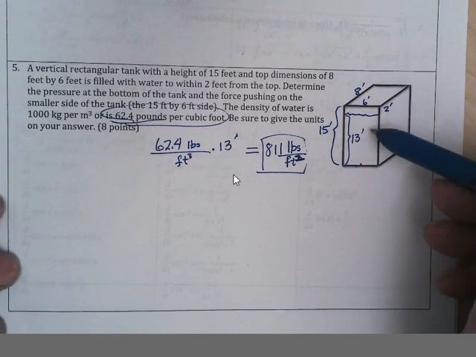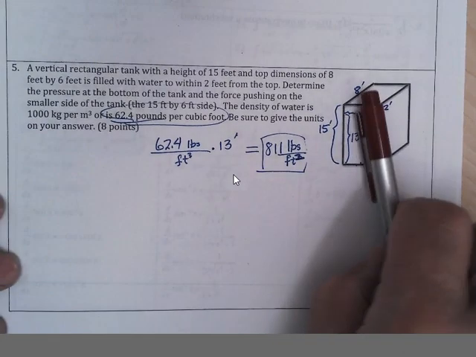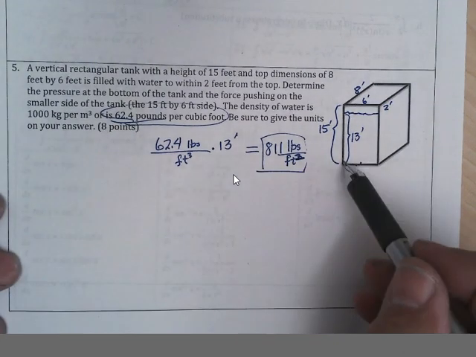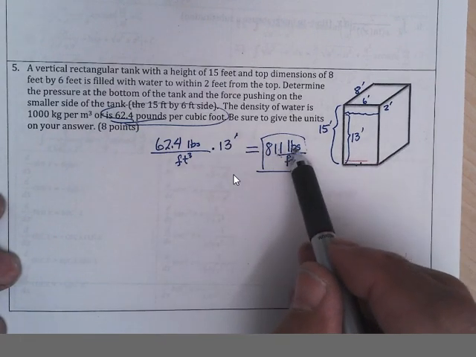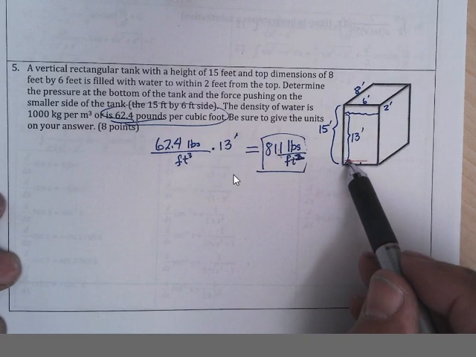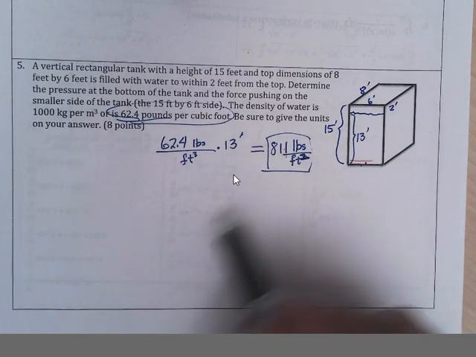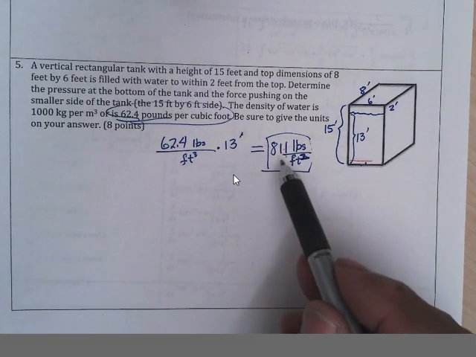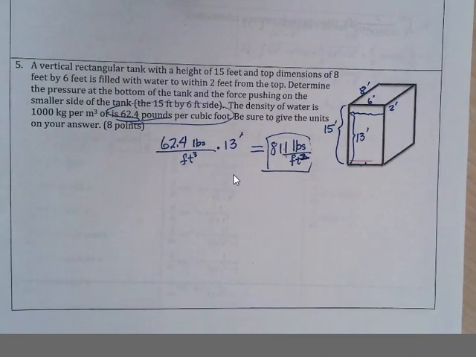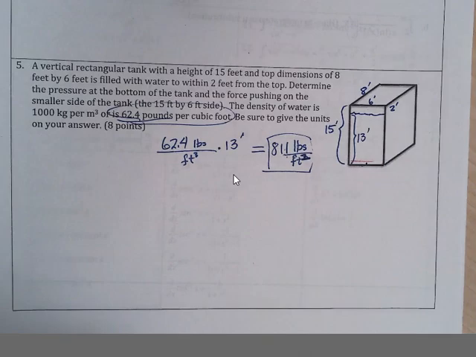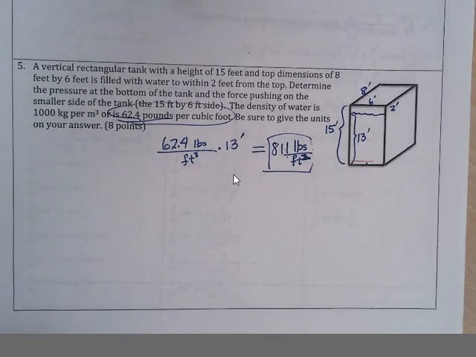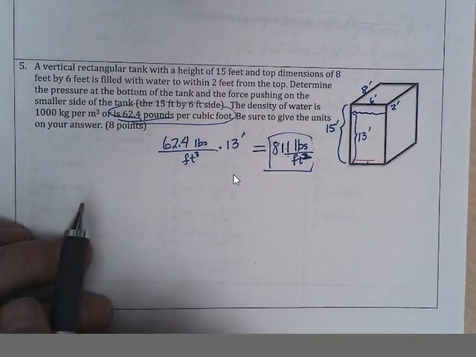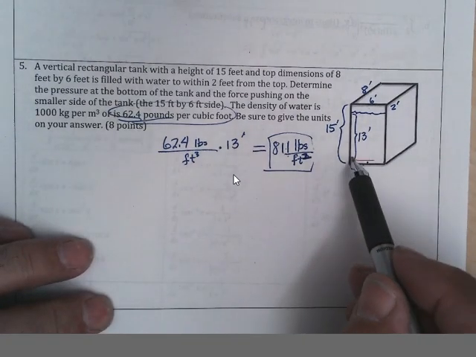So if we want to find out how hard the water is pushing on this front side, it's pushing really hard on the bottom there. That many pounds per square foot. If I took out 1 square foot, it'd be like 800 pounds, like 4 times my weight, pushing on that place, a square foot. And there's lots of square feet across there. And if I get up near the top, it's going to be close to 0 because it would be 0 times this.